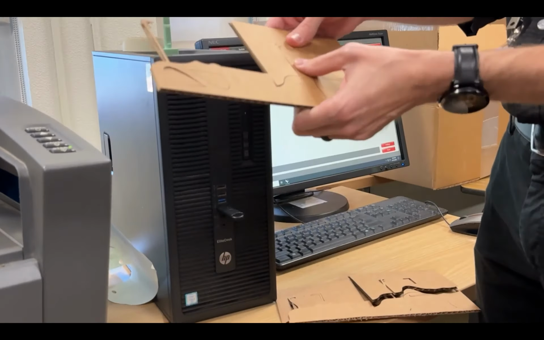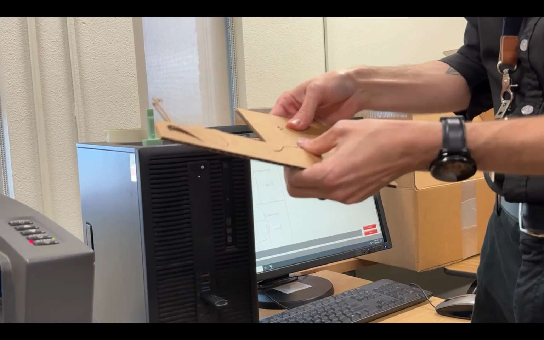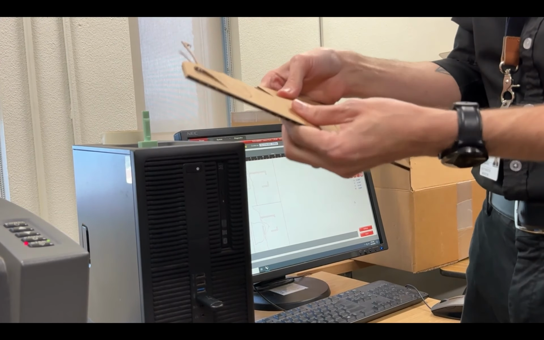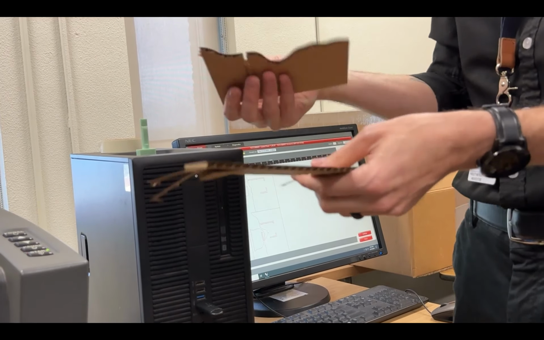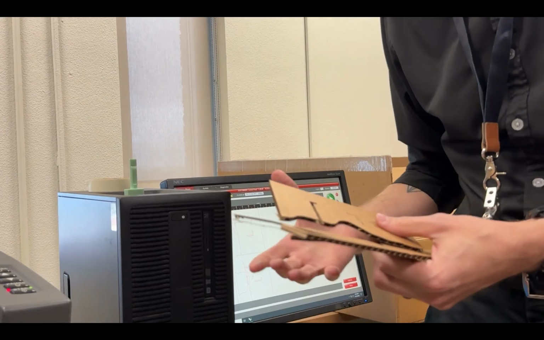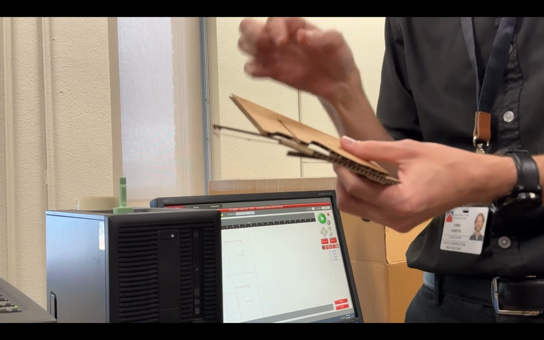But yeah, once you're finished, obviously you pop out your pieces. And again, if you notice a lot of struggle with this, it's a pretty healthy struggle. It should be a little bit of a struggle. You don't want it to just fall apart because usually that means it wasn't so accurate either.